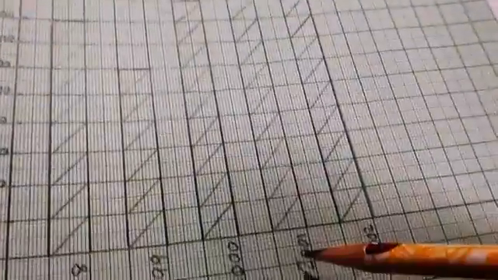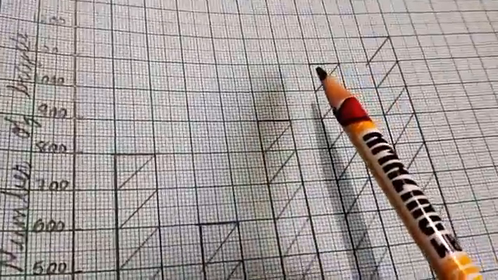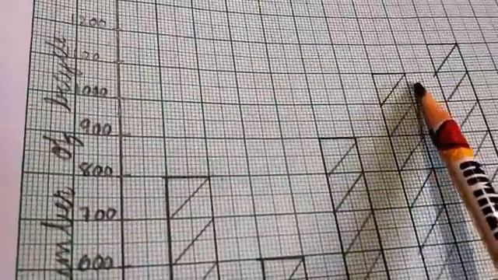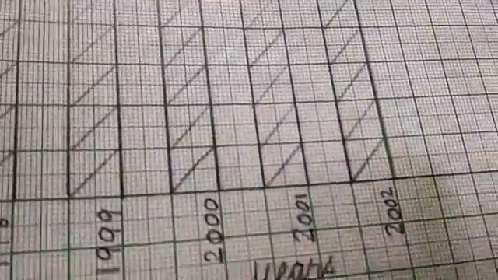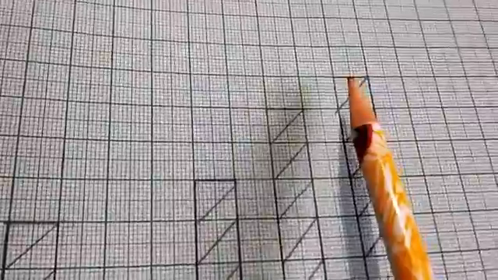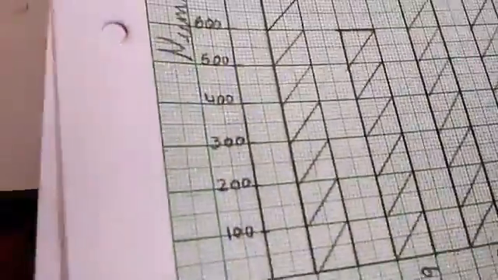For 2001, see, for 2001, 2001 में कितना है? ये 1100 है, तो you keep it for the year. And the last one is 2002. In 2002, it is 1200, so you keep it here, it is 1200. And in this way you can write it.